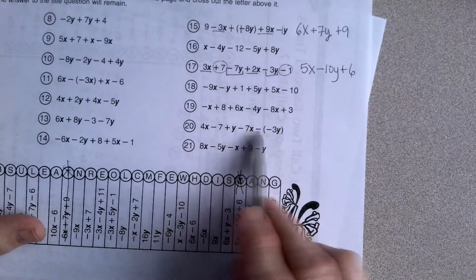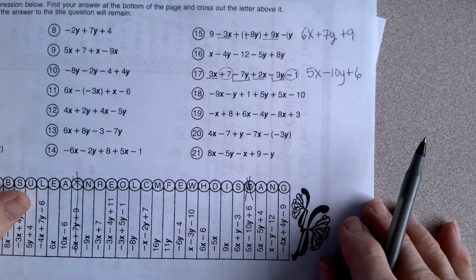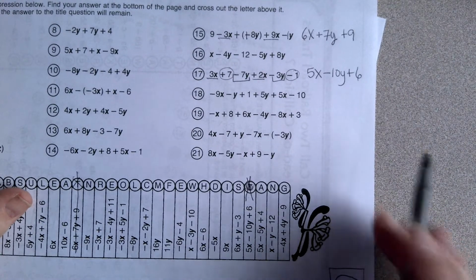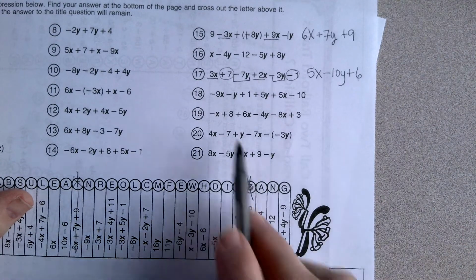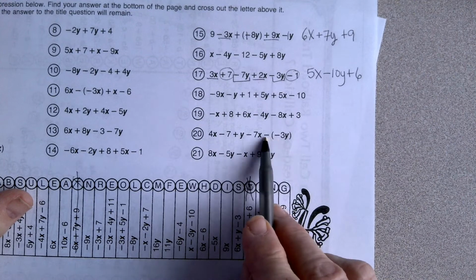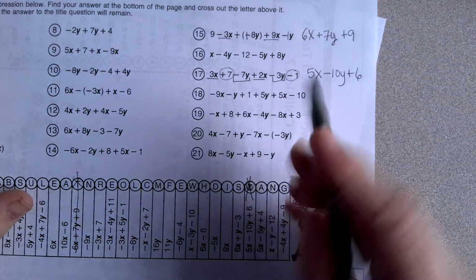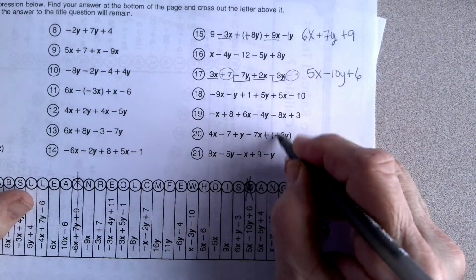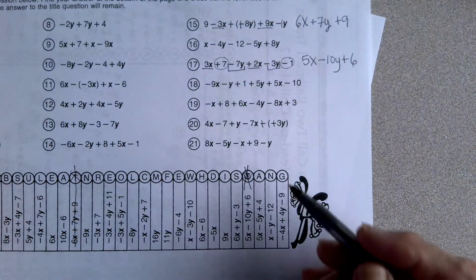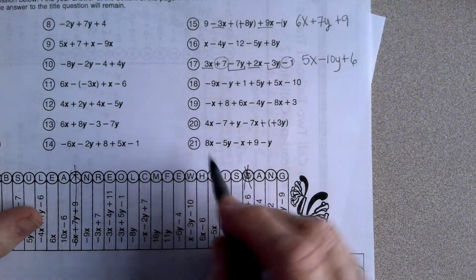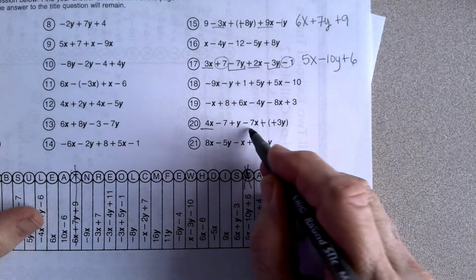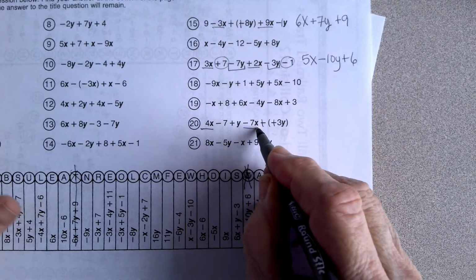So on this one, number 20, are there any double negatives I can connect? Yes, right here. So what happens, Gabriel, with these two? Yeah, they become a positive, positive. And then start with the x variable. So I've got 4 of them minus 7 of them.